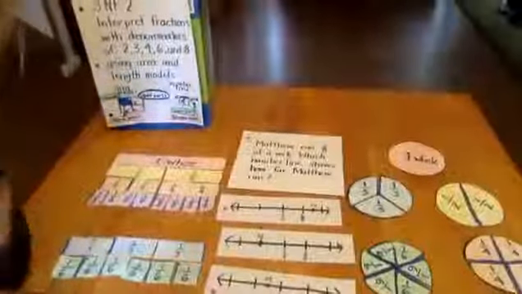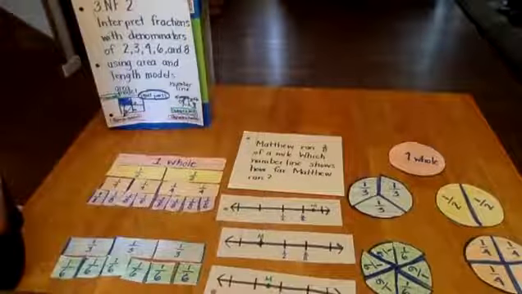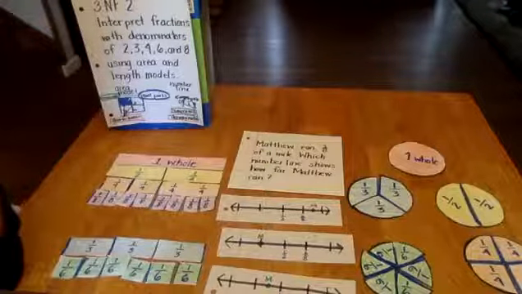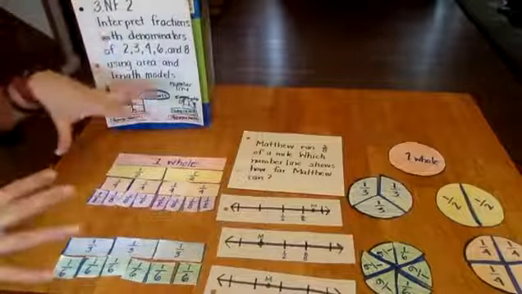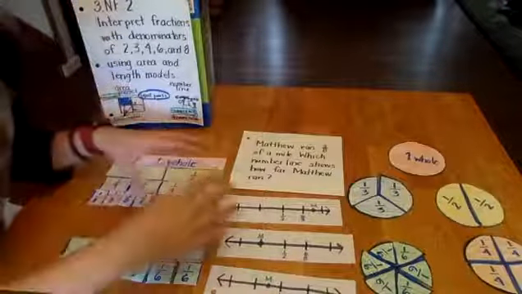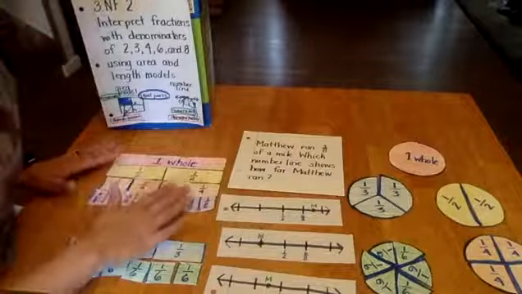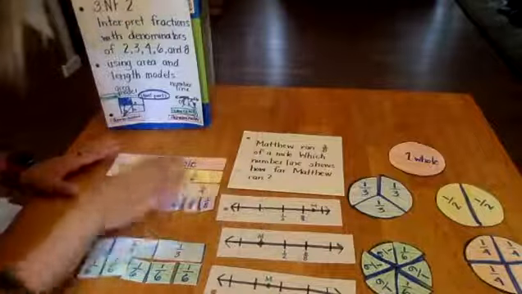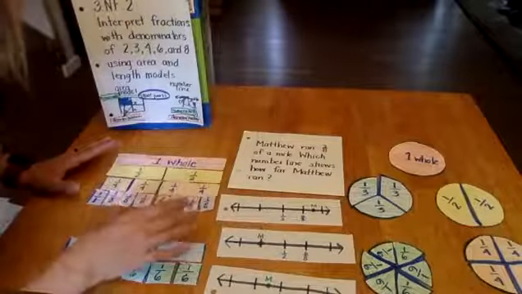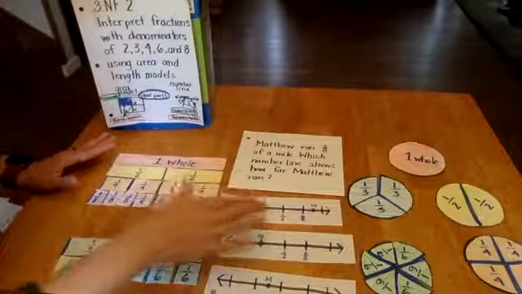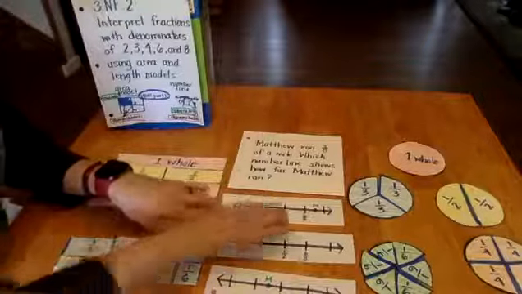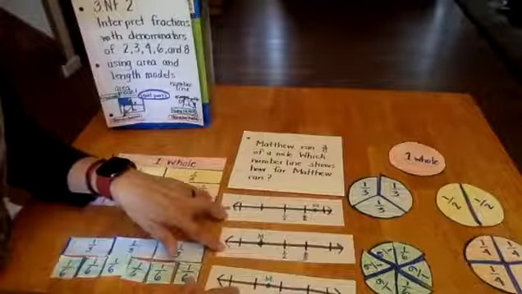But here we go. So we're looking at interpreting fractions with denominators of halves, thirds, fourths, sixths, and eighths using area and length models. An area model is where you draw the picture, and I'm going to use my fraction bars to be my area model. And then a length model is a number line, okay?